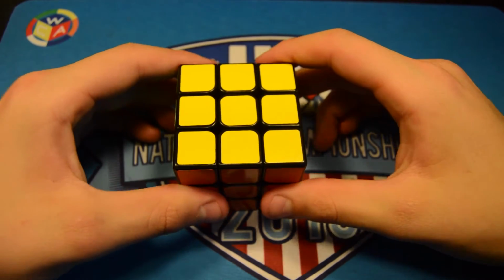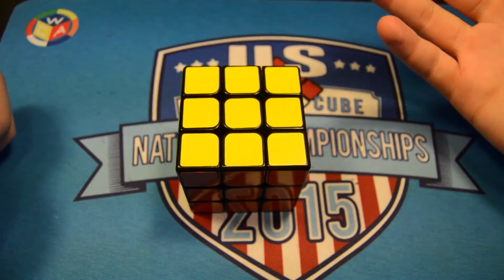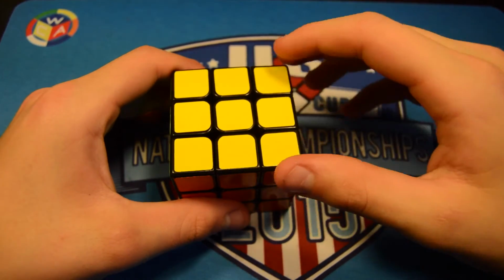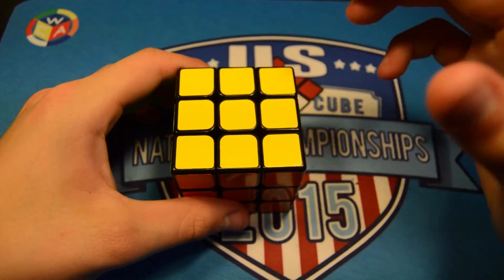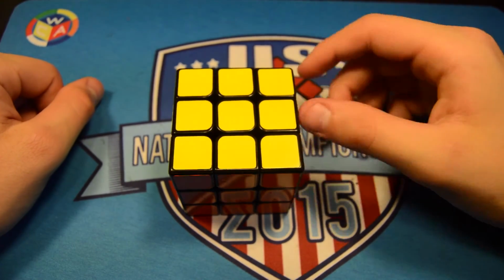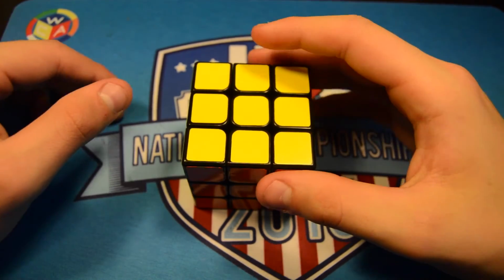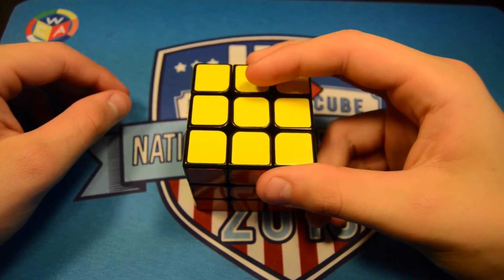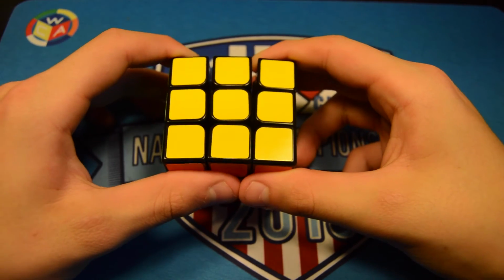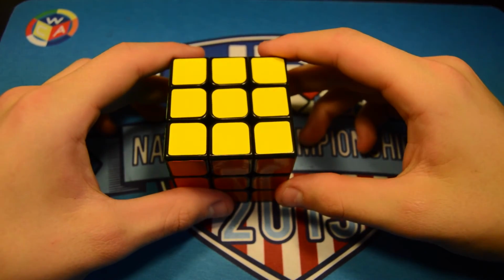All you need to know are these 3 algorithms to swap the edges, and you're good to go, as long as you learn your setup moves. Setup moves are very, very intuitive. You can even imagine them when you're solving. So yeah, that's what I do most of the time. But as you solve, you develop your own setup moves.